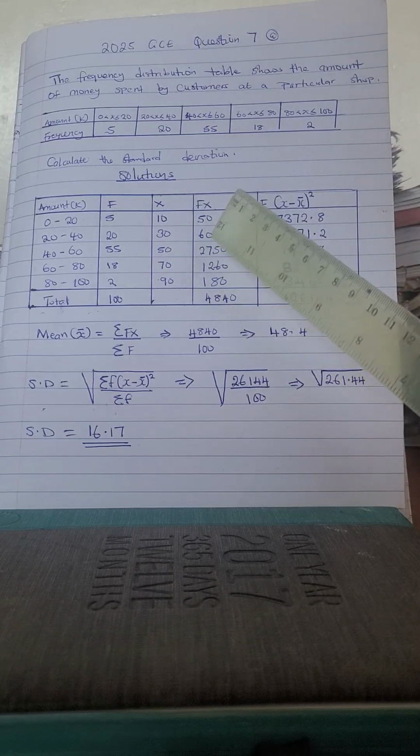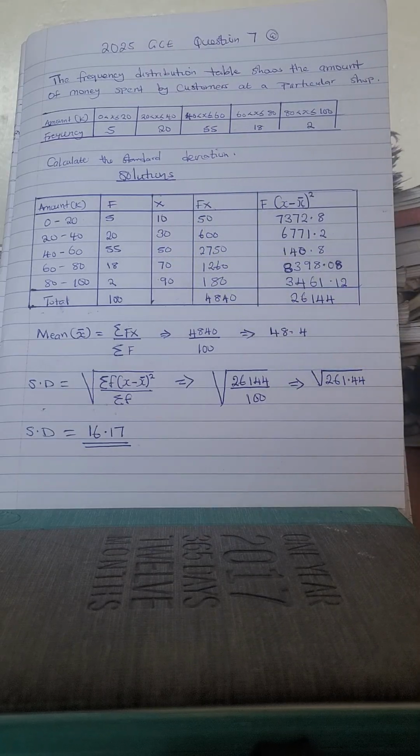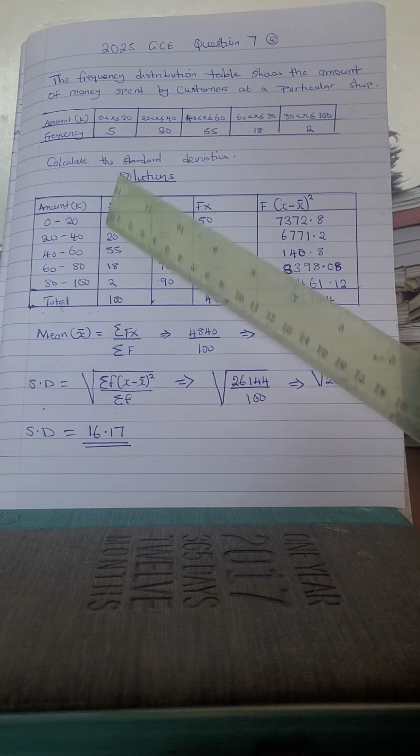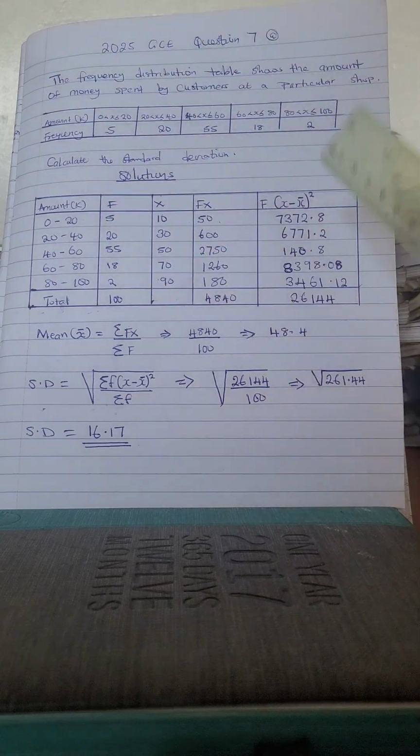People, I'm still repeating this. You cannot find the standard deviation without finding the mean. The mean should be the first. First find the mean, therefore you can find the standard deviation. So we proceed from there. So after finding this number, the sum of this and this, we can find the mean.